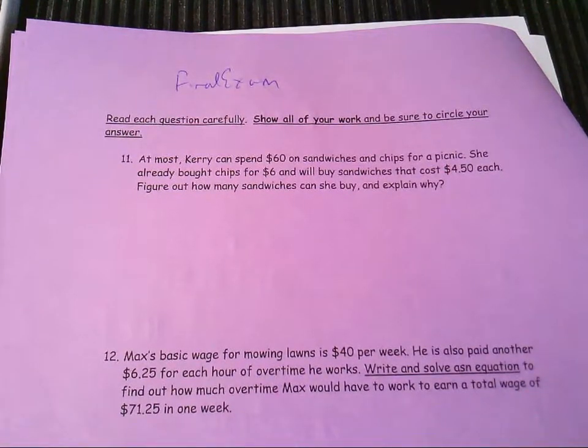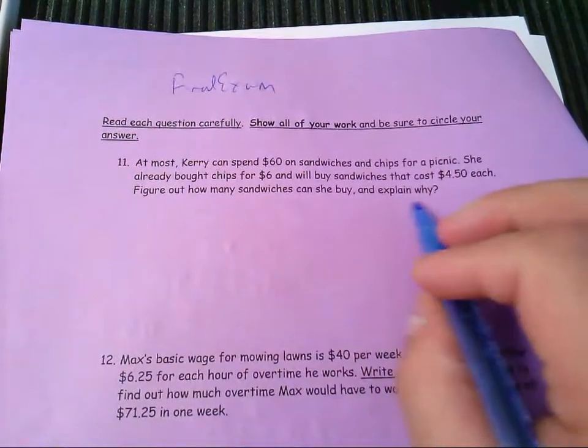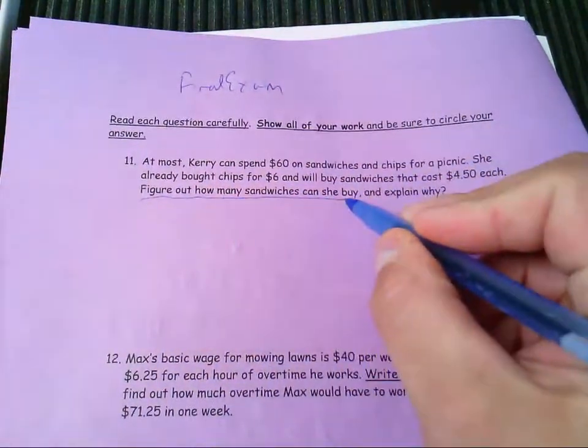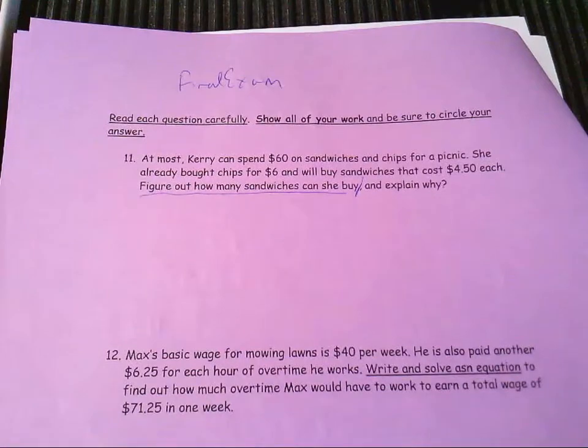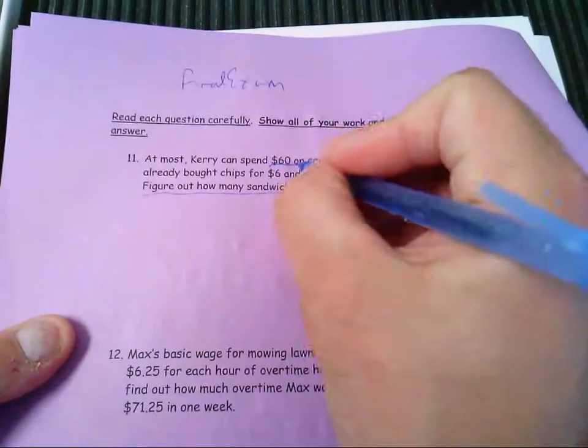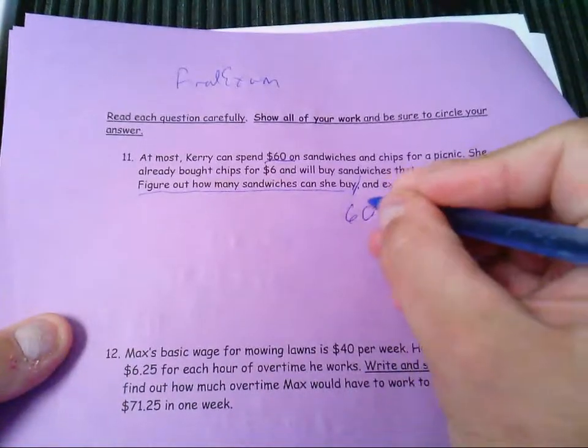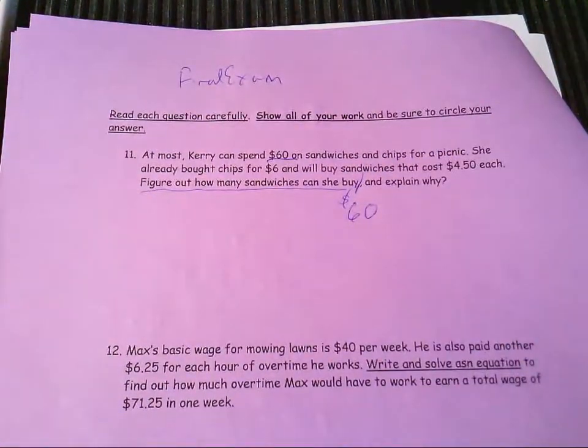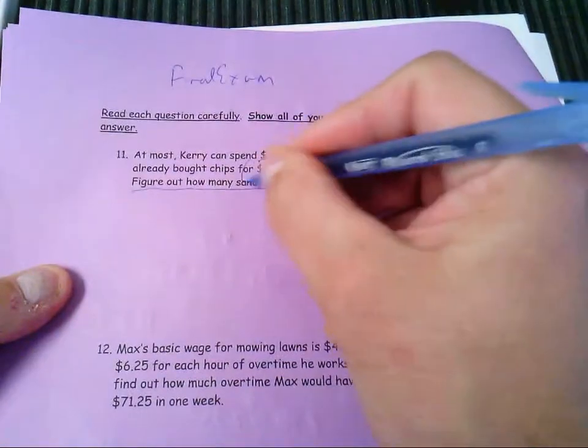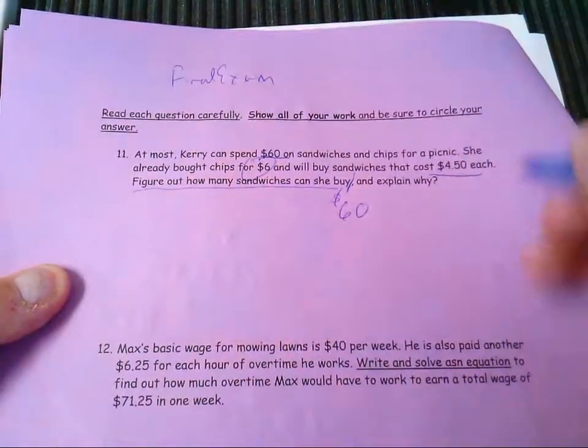So number 11. Alright, so reading for the gist. How many sandwiches can she buy and explain why? Alright, so we want to figure out how many sandwiches she can buy. So going back, she has $60 she can spend. So I'm just going to write that down, $60. That's the most she can spend. Okay, she already bought chips for $6 and will buy sandwiches at $4.50 each.